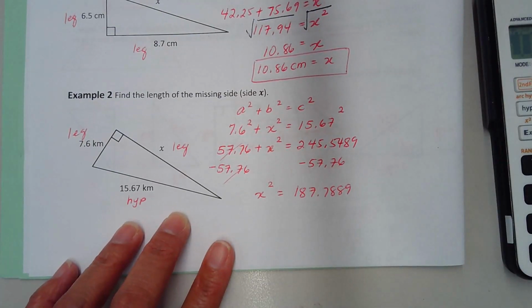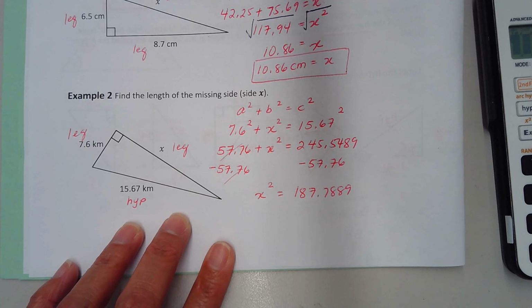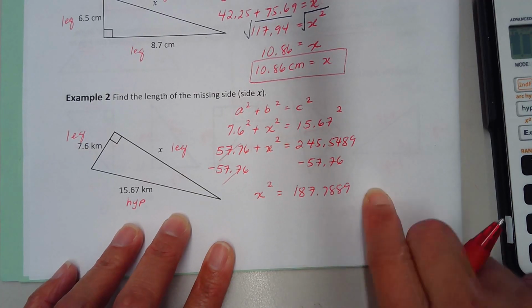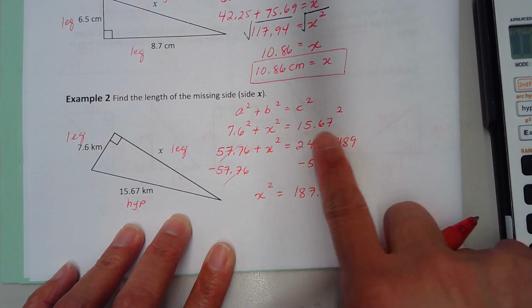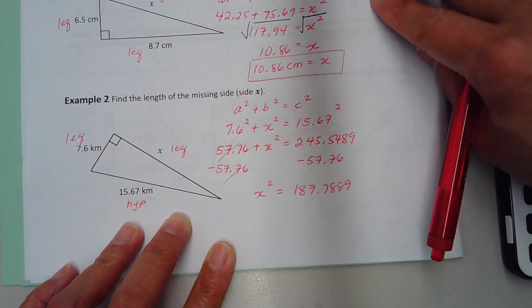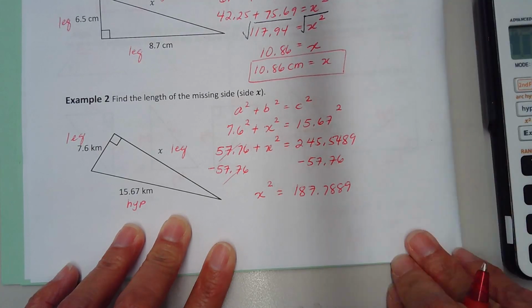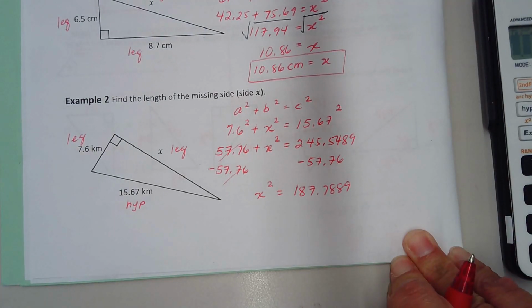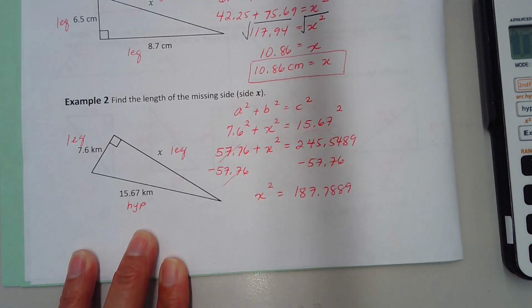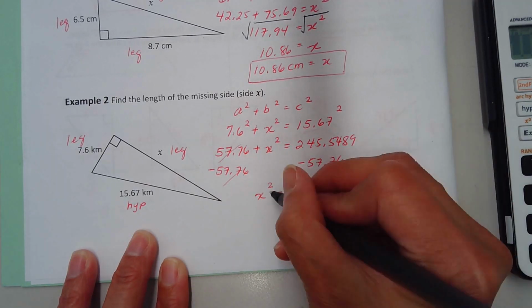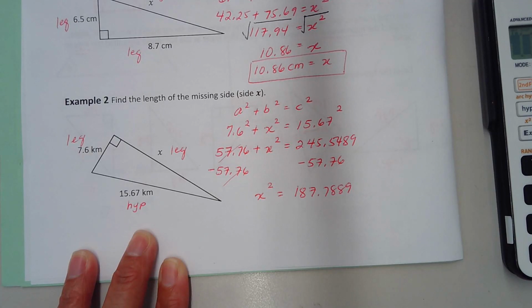Then we square root. Don't round off too soon. Round it off at the end. And then finally, the next step is to get rid of the square. How do you get rid of the square?